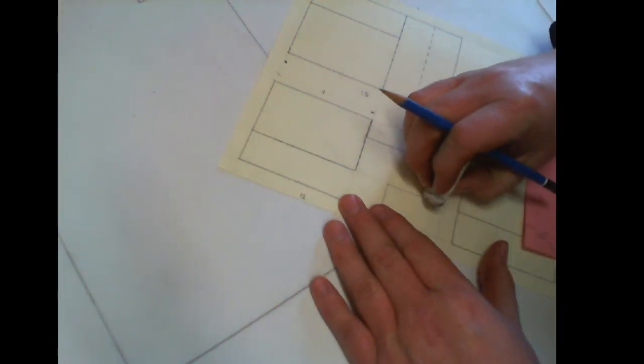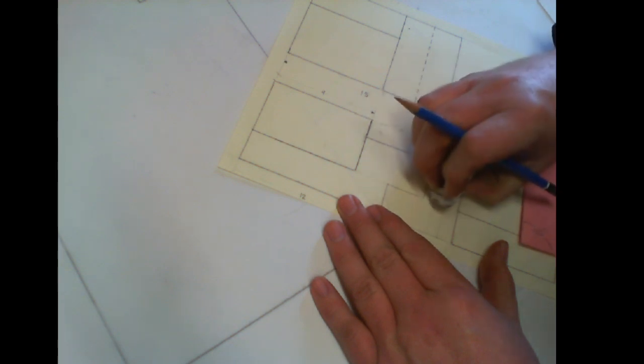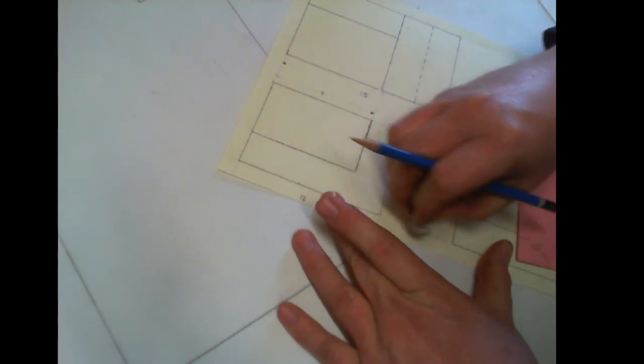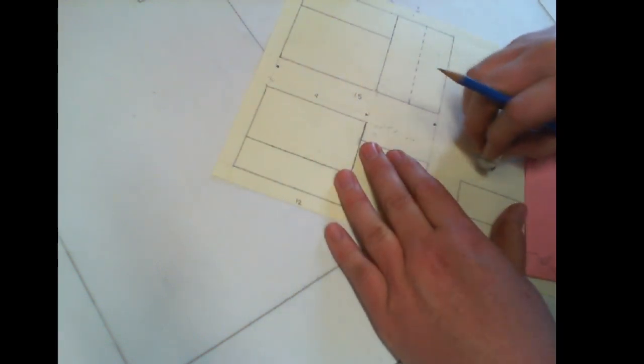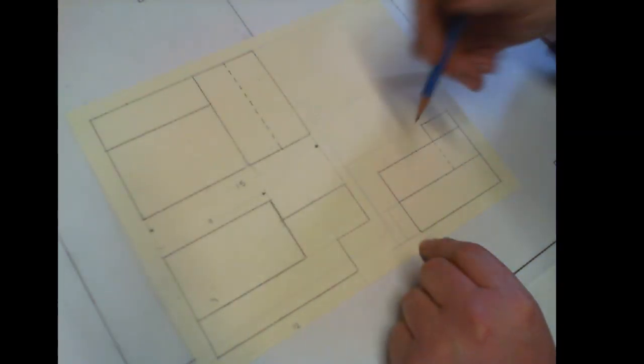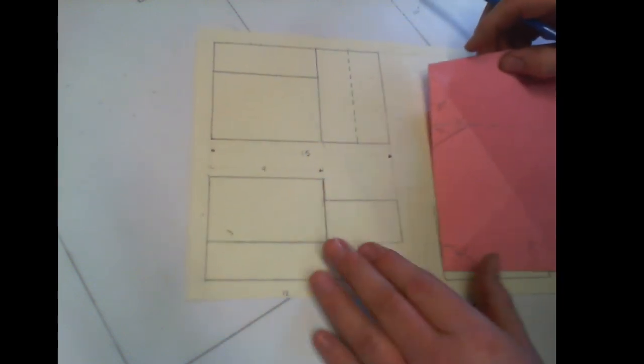So this leader line doesn't interfere with that one or that one. Get rid of that. So how tall was it? Well, see, I'm even missing this measurement. So I'm going to go ahead and finish that one.